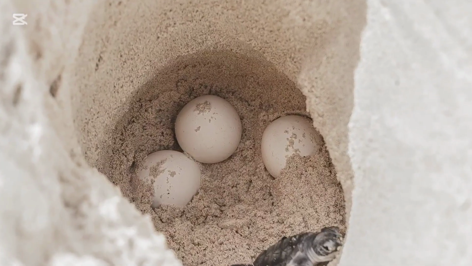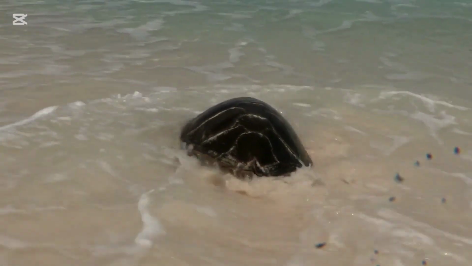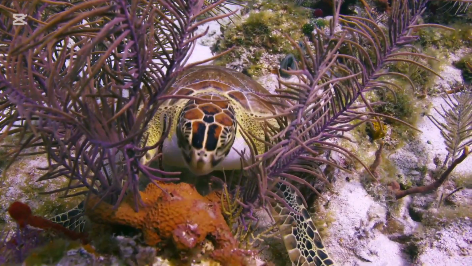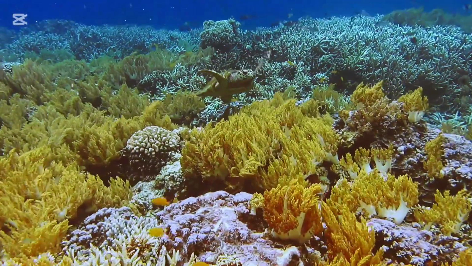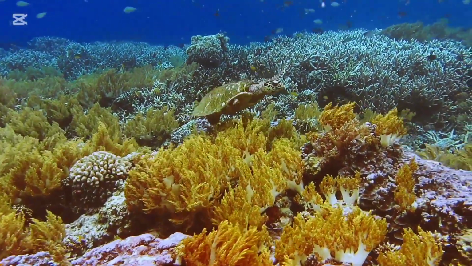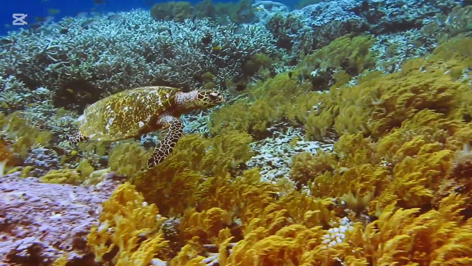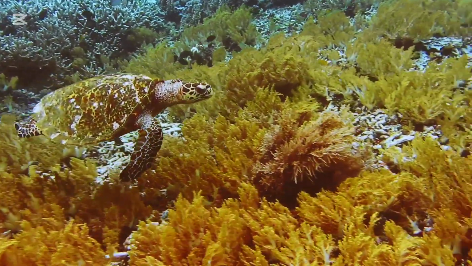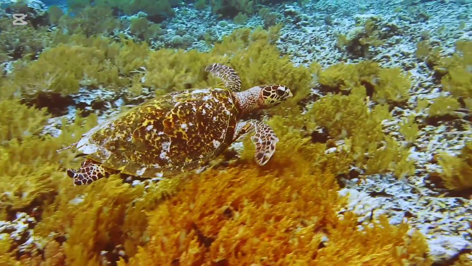They lay their eggs on beaches. Then they go back to the sea. They eat sea plants and grasses. Because mammals like orcas eat the turtles, they have colours and patterns on their shells that look like the sea plants and rocks. It's good camouflage.